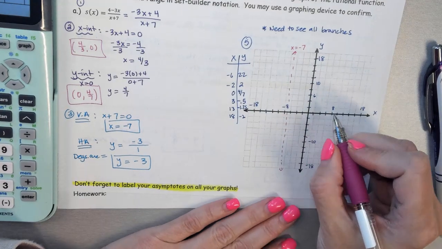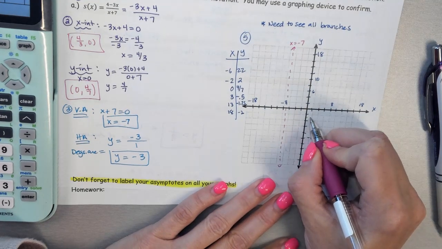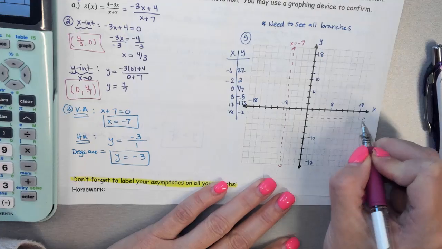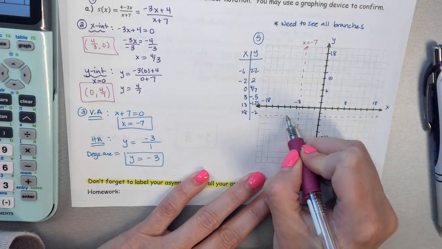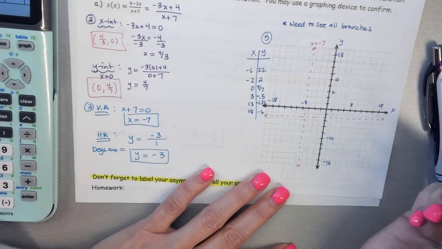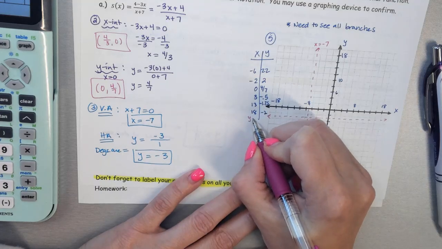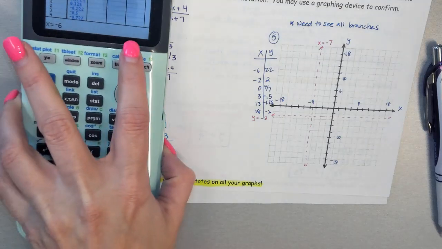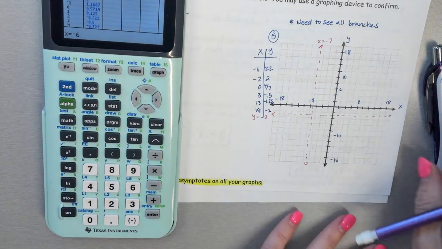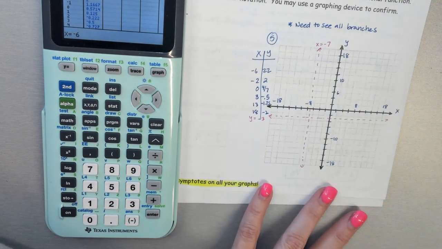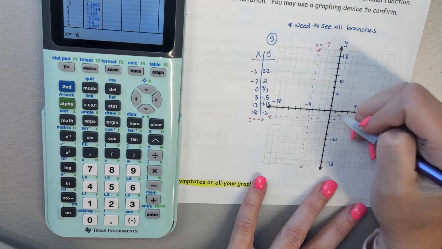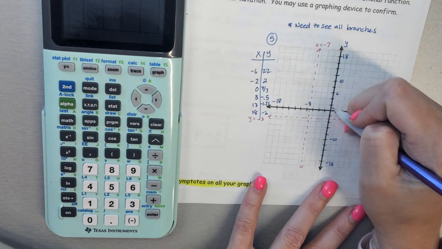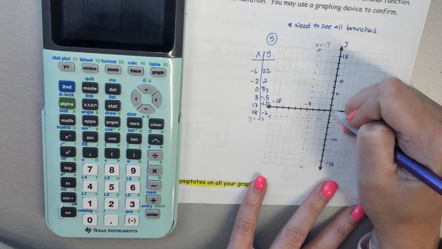And then I have negative 3. So if this is 2, then negative 3 is going to be right in the middle here. Okay, and then I just want to make sure that I'm doing a nice job graphing each branch that I have. So at 0, I'm at 4/7, so that would be about halfway there.